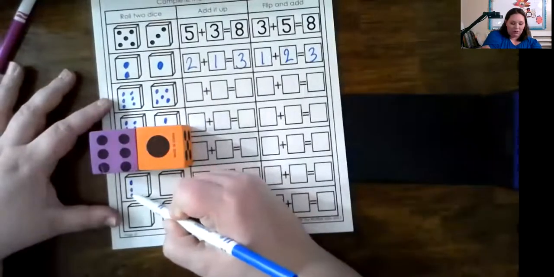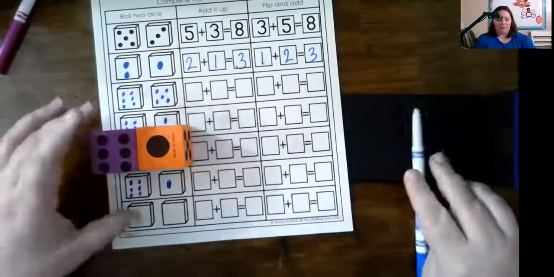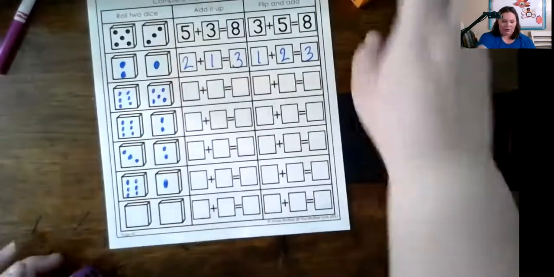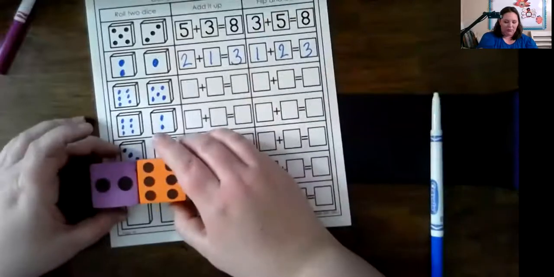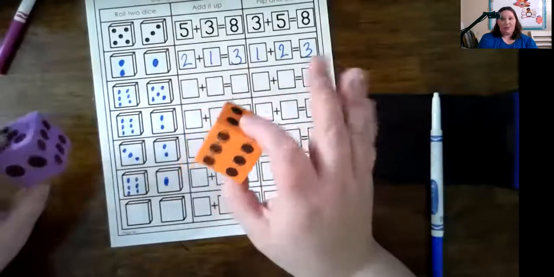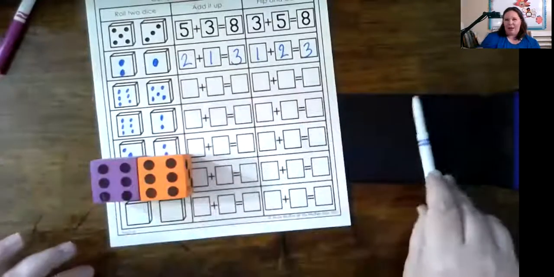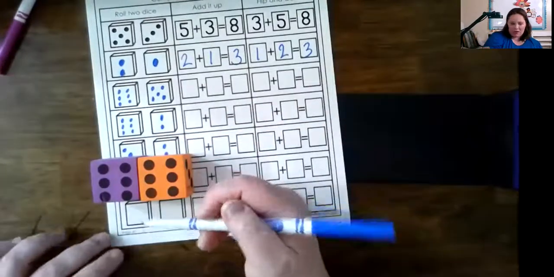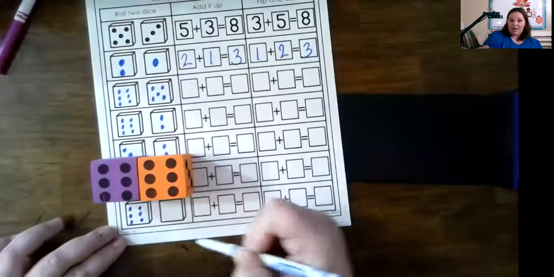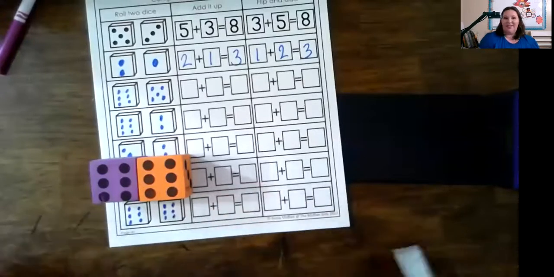1, 2, 3, 4, 5, 6, and then, all right, last one. Woo! All right, I got 2. Well, let's see, what one haven't we done yet? I just want to make sure that we get them all. Ooh, let's see how you handled that one. 1, 2, 3, 4, 5, 6 on that dice. 1, 2, 3, 4, 5, 6.